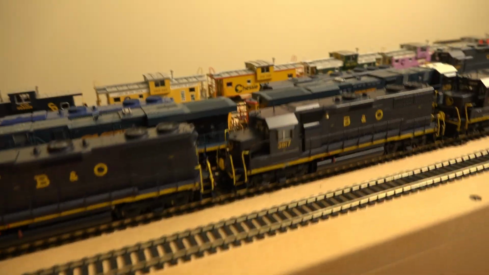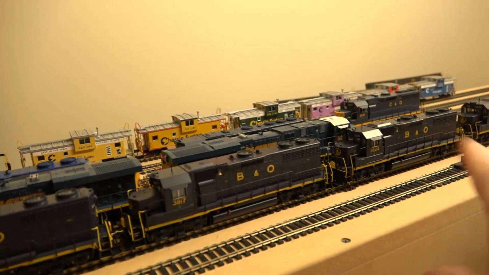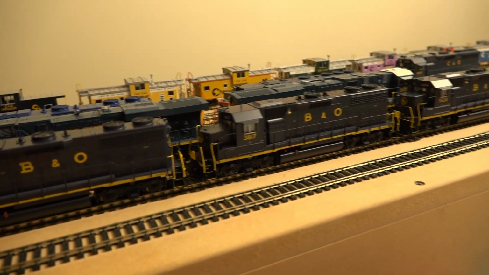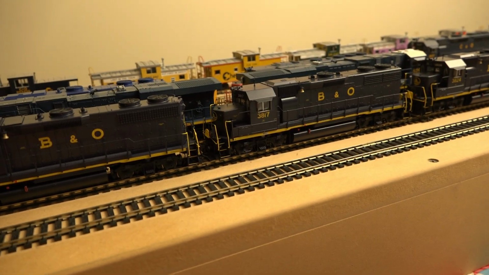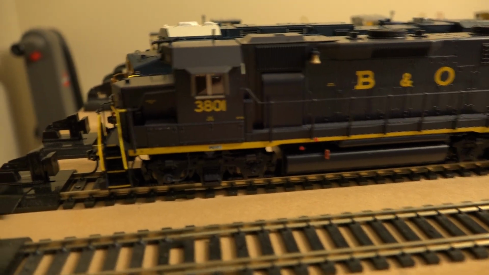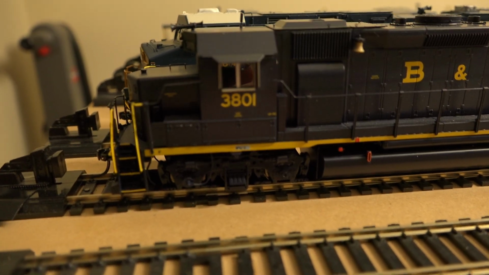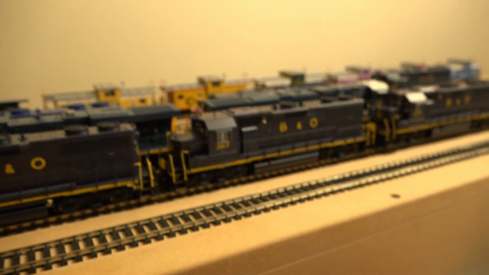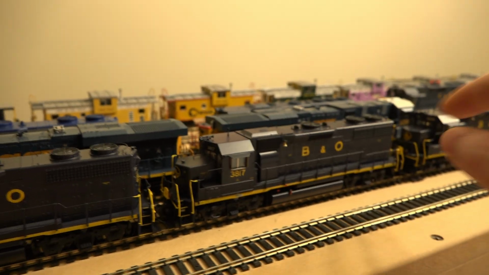And I forgot to mention, if I want to reverse any one of these engines, you know, flip it around, long hood forward, all you have to do in this case is add 128 to the value that I put in there for the address, 38. So 38 plus 128, and that's all you have to do.